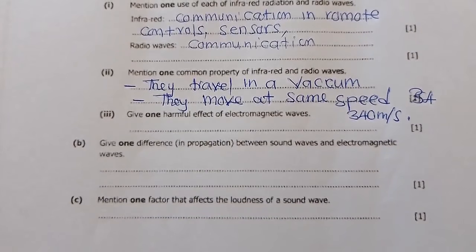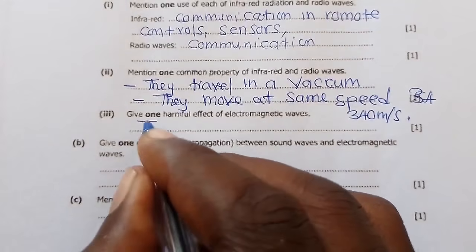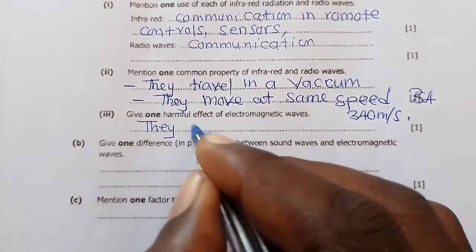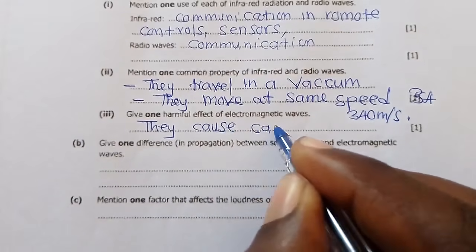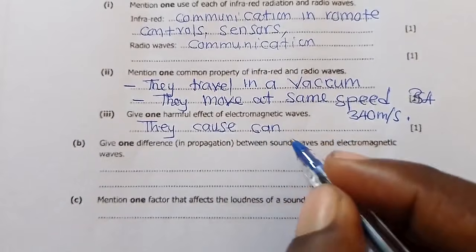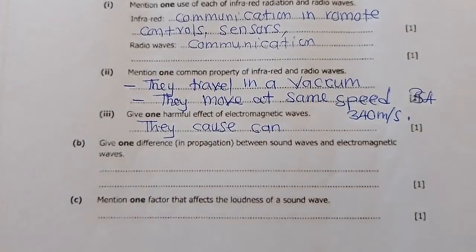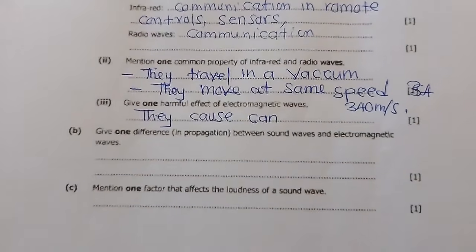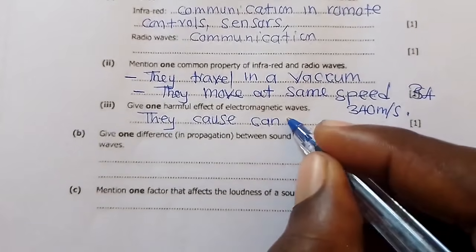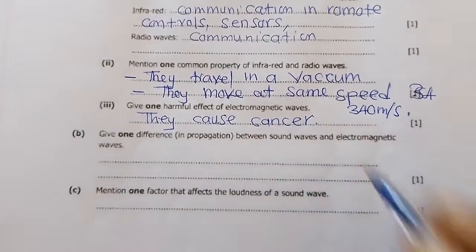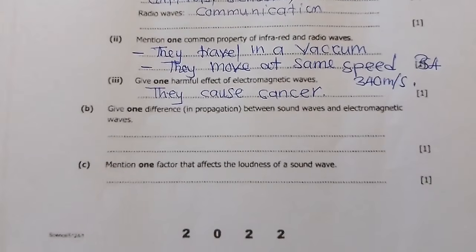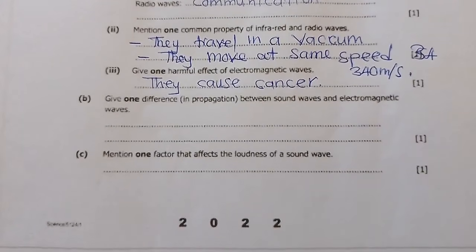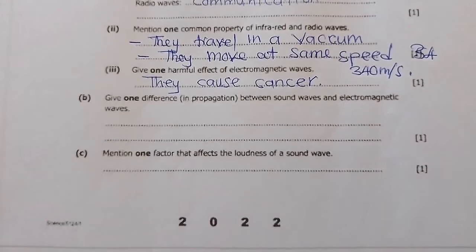The simple one that we know is a gamma ray. So the danger of a gamma ray is that they cause what? Cancer. So just put here, they cause cancer. Just put it like this. They cause cancer. You are done.